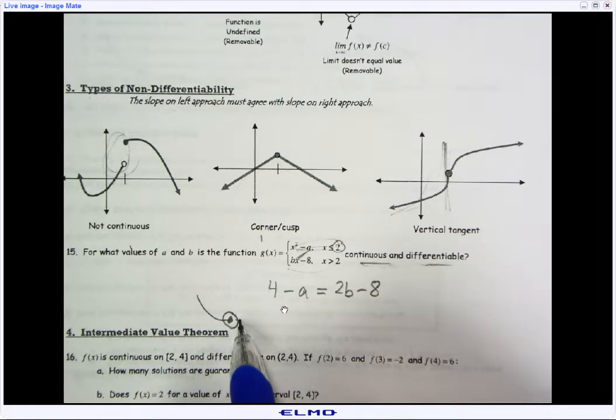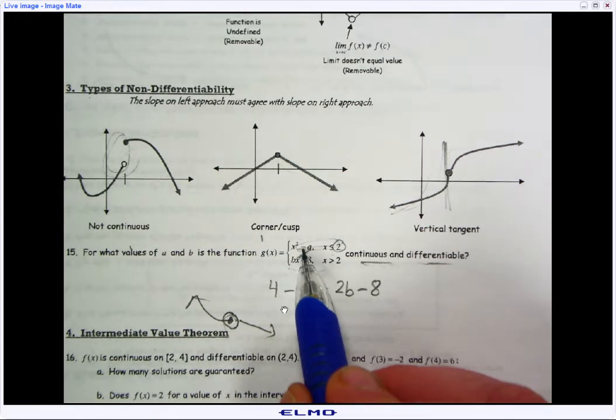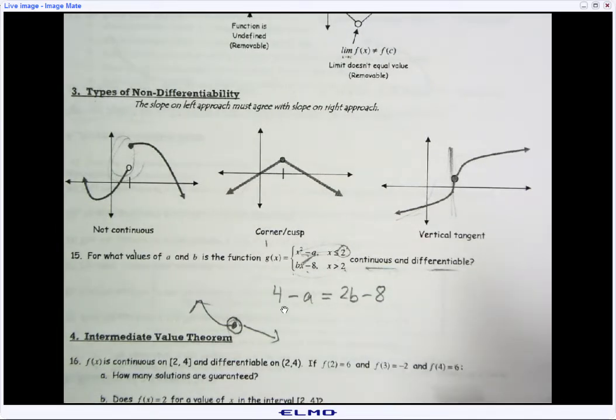It's a line, whatever, it's going this way or that way. It doesn't really matter. You just need to find out, is the value at 2 the same here as here? And this one, you could only get a relationship.